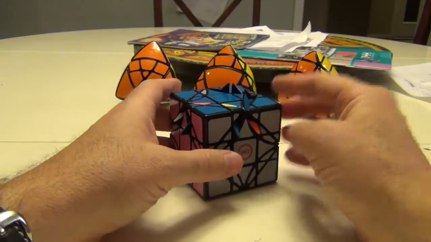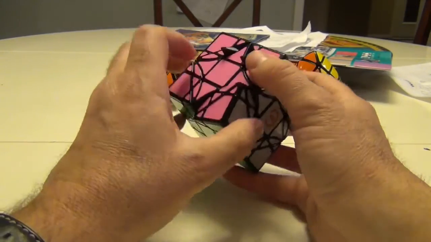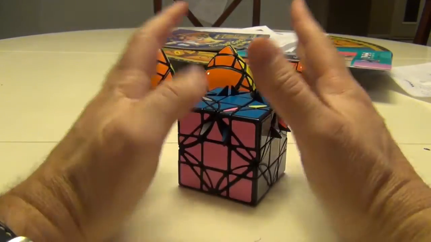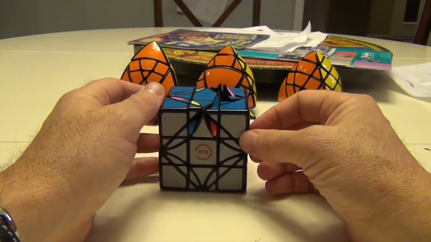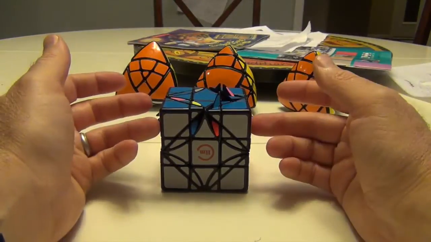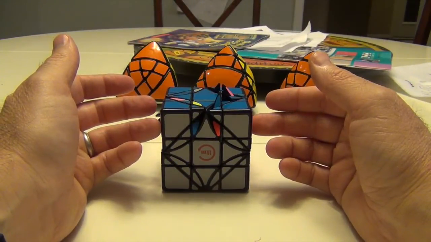So now what we're left with is putting these in. But what we can do is any number of whichever commutator that you came up with. We can do one of the two that we came up with in part 1 of the video, or you can do your own.